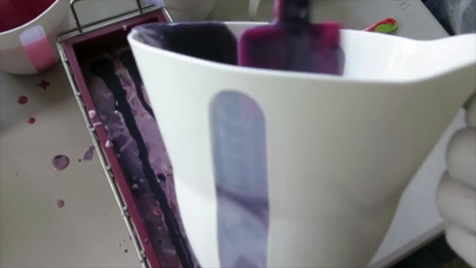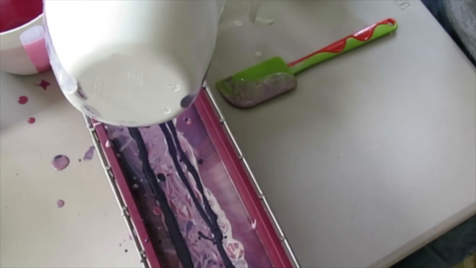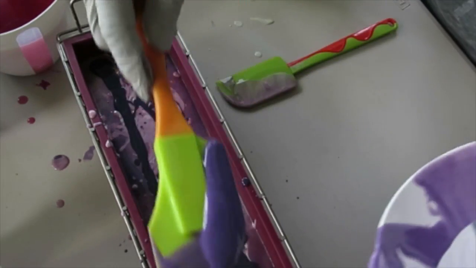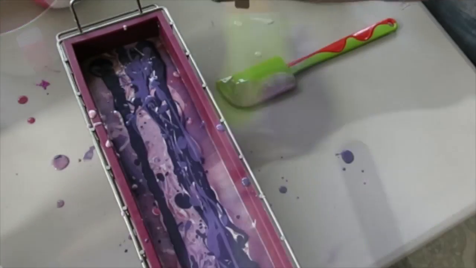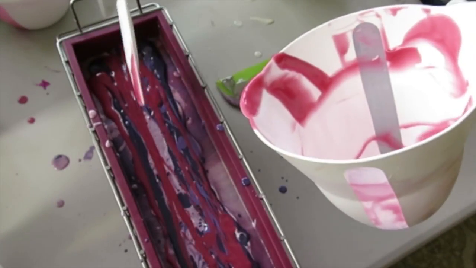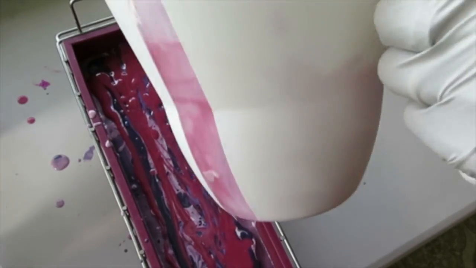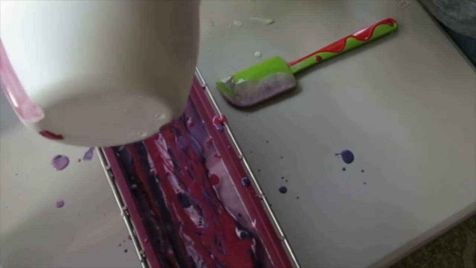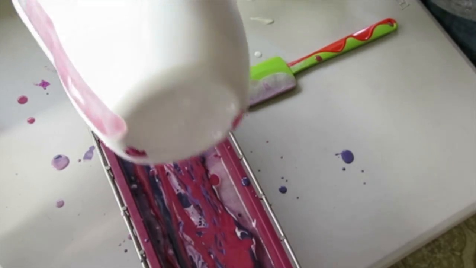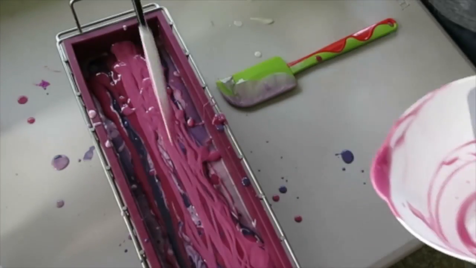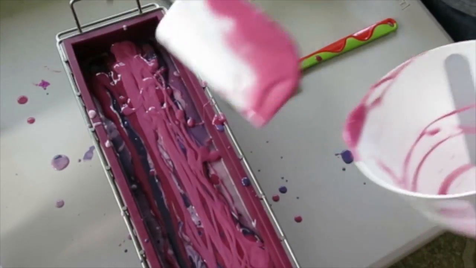Try to get the colors in on top in stripes so I can do an interesting swirl. Starting with all my darker colors first. And I just have a little bit of white, so that'll be really a little accent. I've almost covered all my dark purple, so I've got that one stripe right there, so I'm trying to avoid it.